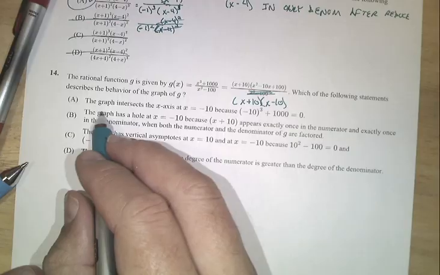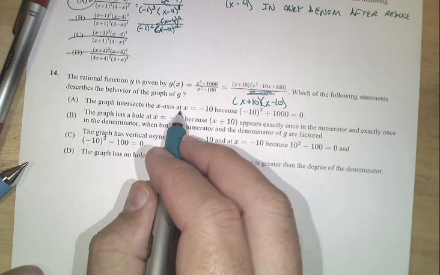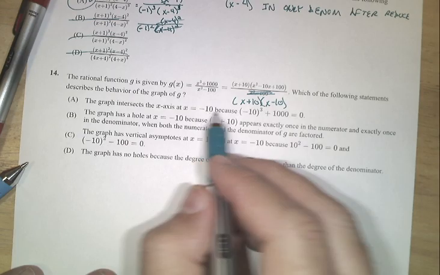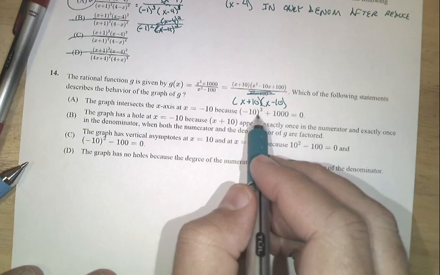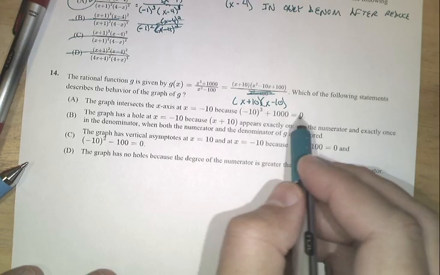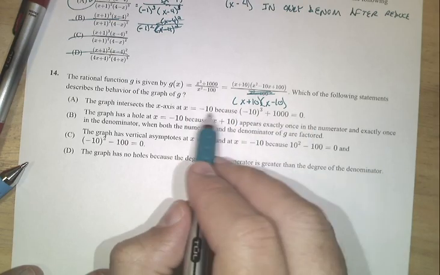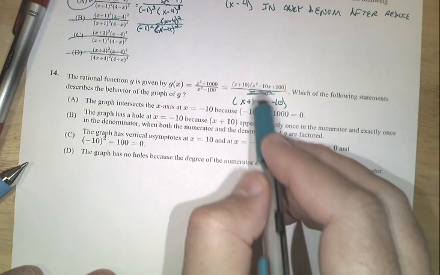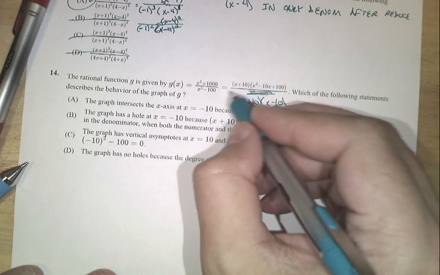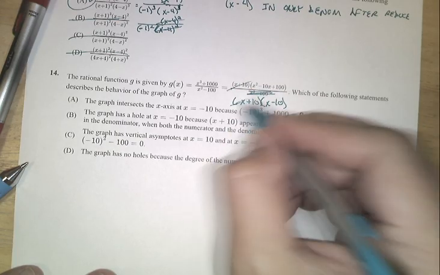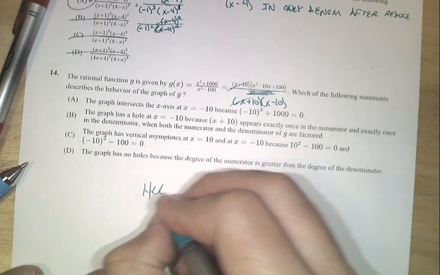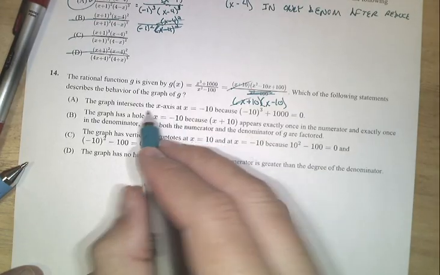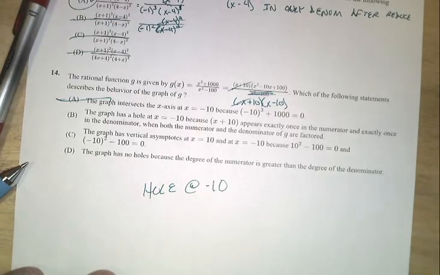So the graph intersects the axis at x equals negative 10, because negative 10 to the third plus 1,000 equals 0. So it does intersect at negative 10, well, it might not intersect. Actually, it doesn't, because the x plus 10 factors cancel out. There should be a hole at negative 10, not an intersection. So it's definitely not A.